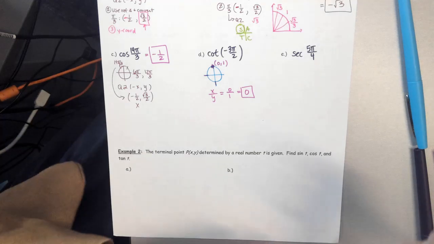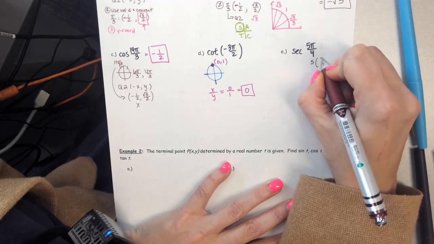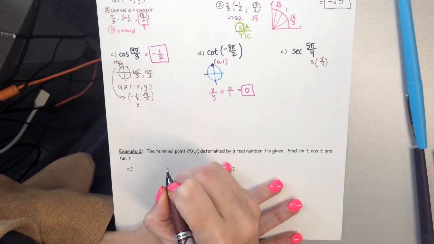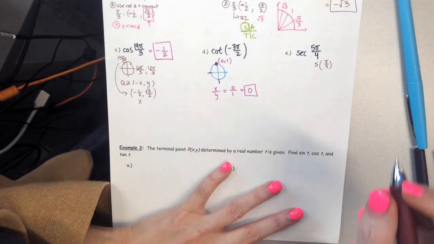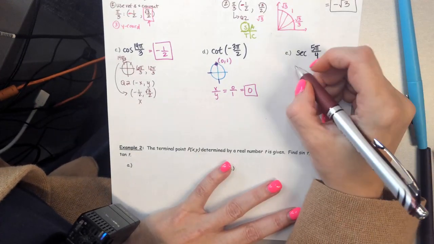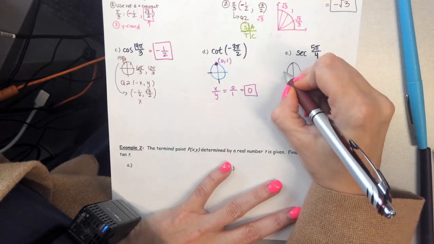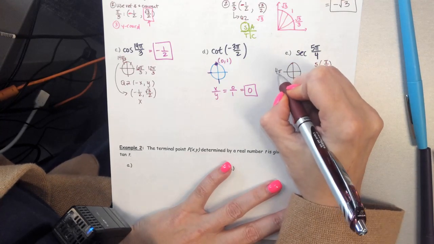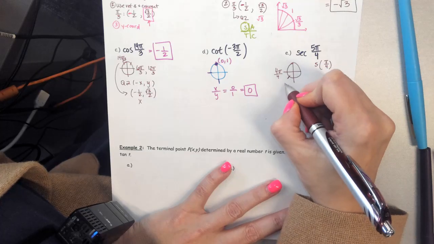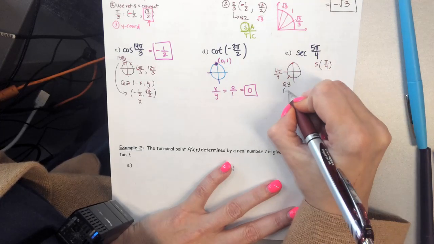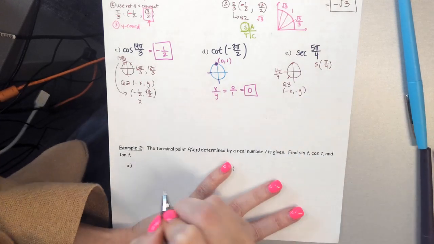So when you guys see the 5 pi over 4, do we know right away the reference angle is going to be pi over 4? So we know it has to involve the root 2 over 2. Okay, so 4 pi over 4 is at pi. 5 pi over 4 would be in quadrant 3, where these are both negative values.